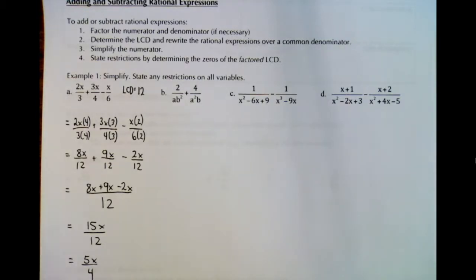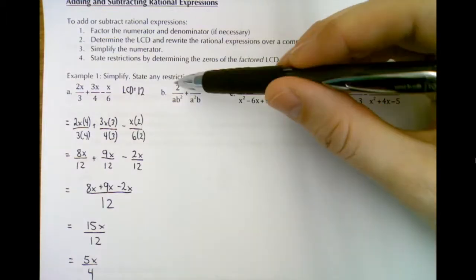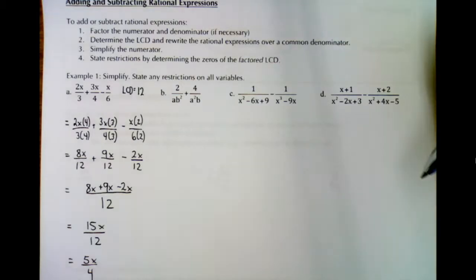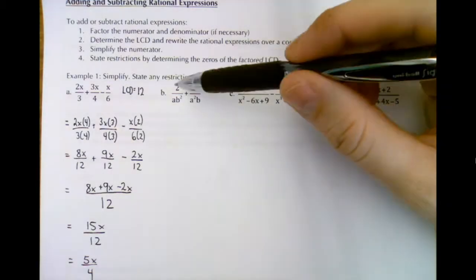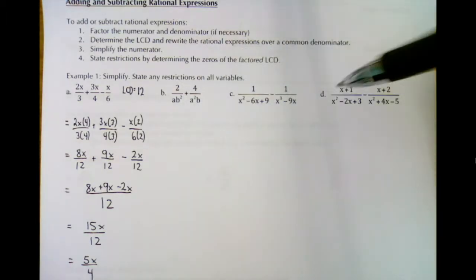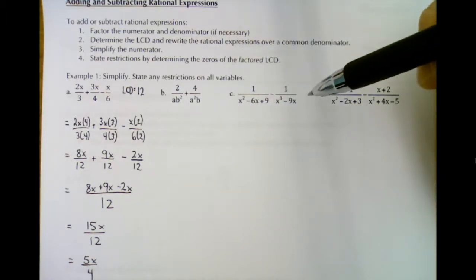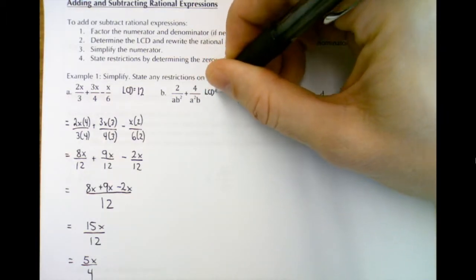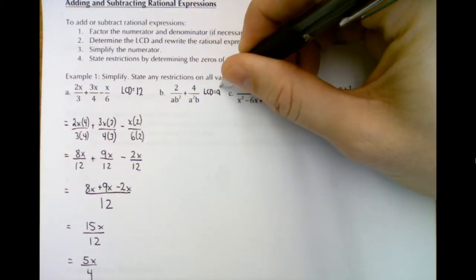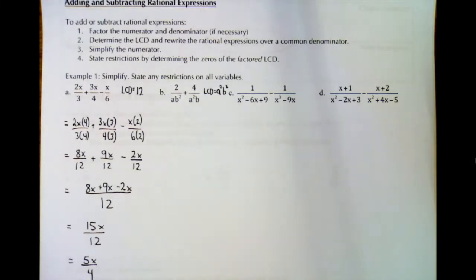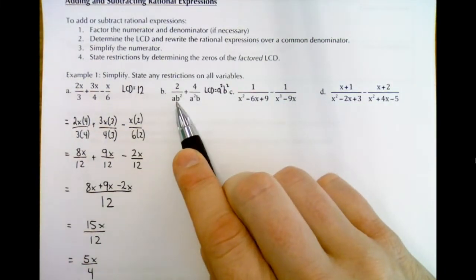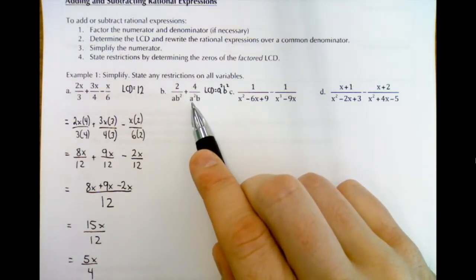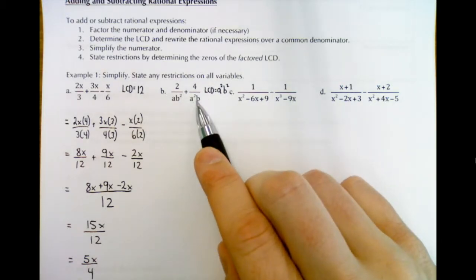Let's try one where there are letters in the denominator. We've got 2 over ab squared and 4 over a squared b. Well, the denominators aren't the same because in this one b is squared and in this one a is squared. So we need to think about how we can multiply to make the same denominators. And what we could do is aim for a denominator of a squared b squared. The reason why is because if we multiply this numerator and denominator by a, we get a squared b squared. And if we multiply this fraction top and bottom by b, we get a squared b squared.